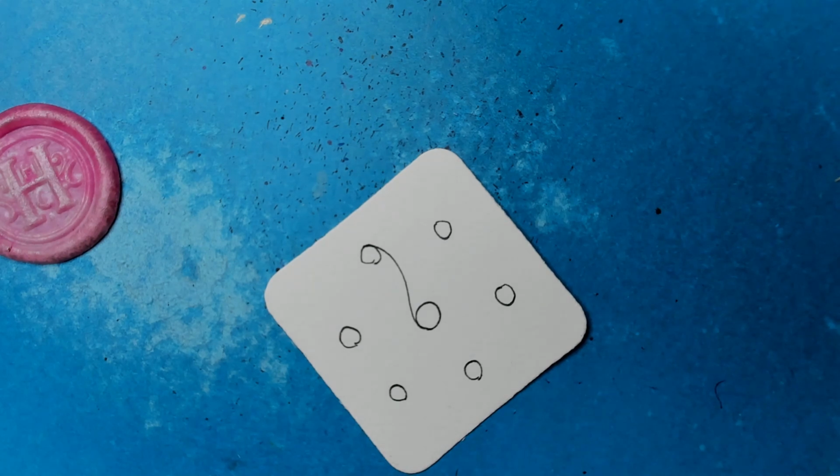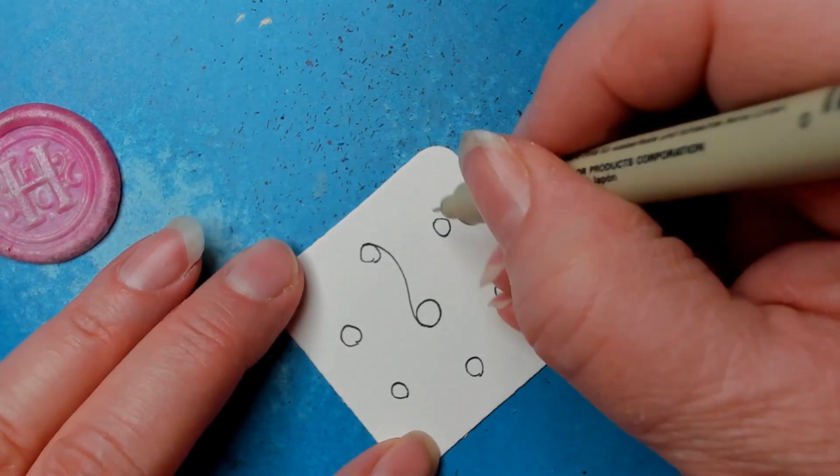I've been playing with stuff. I got stuff underneath my nails. Goodness gracious. Boy, I should clean up before I do this. I was finishing up one of the tiles that I'm going to show you.